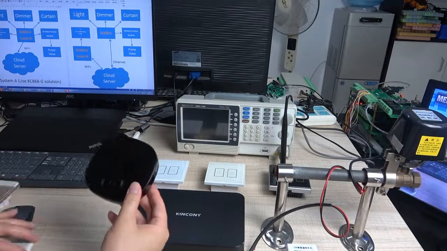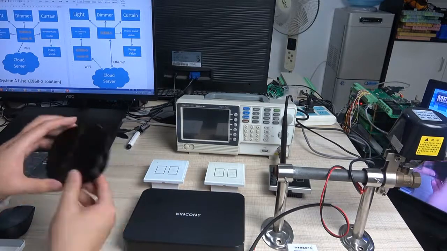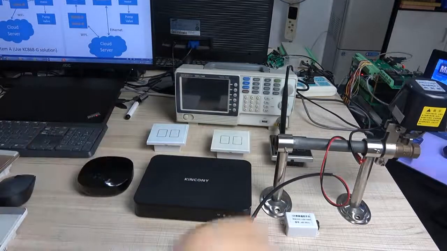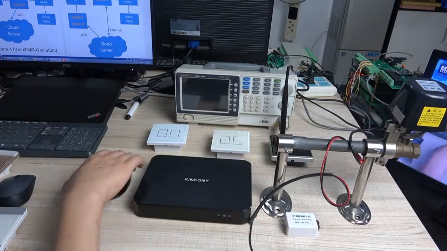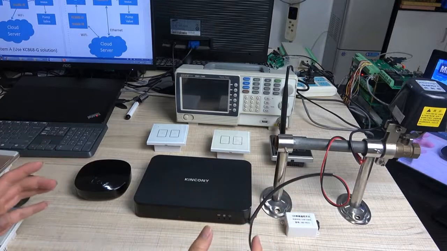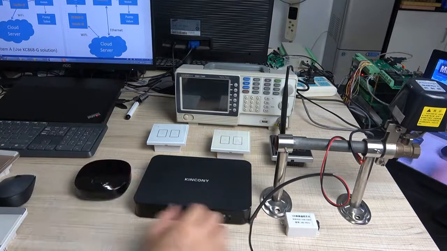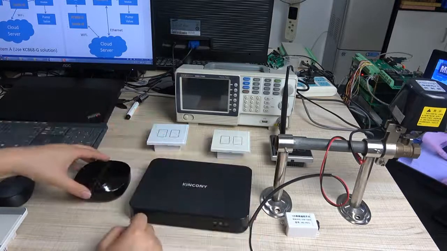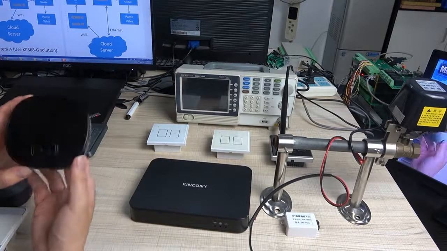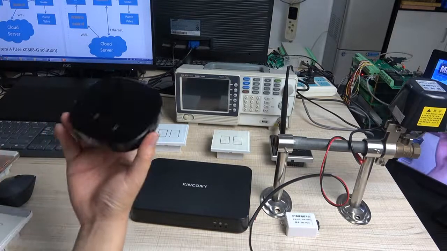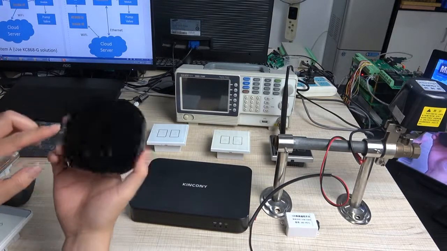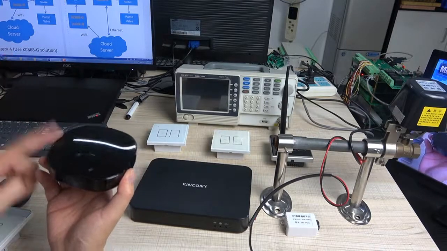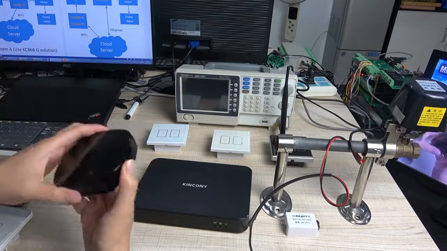And this is controlling the TV and the air conditioner to work together. So this is solution B. Solution A and solution B just differ in whether the gateway is Ethernet or Wi-Fi, because there is an IR sender inside of this. So this gateway can send IR signal to the TV or to the other device.